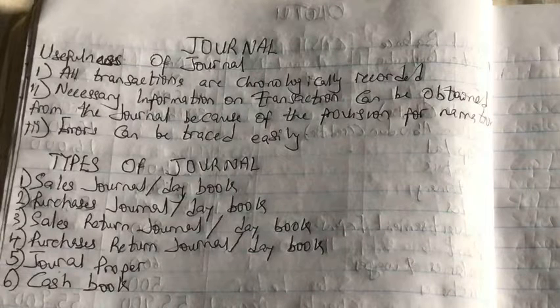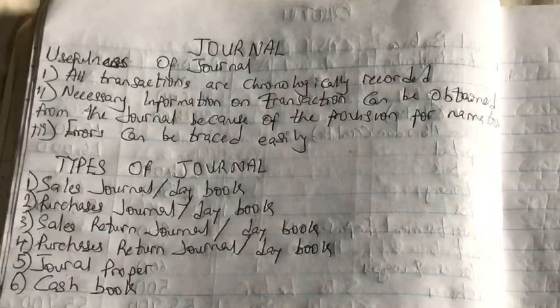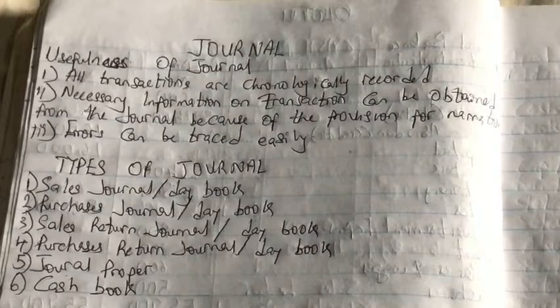So the journal has columns for date, particulars, ledger folio, debit and credit. That's basically all that you need to know concerning the definition of journal. One of the advantages of journal is that its main purpose is to provide a convenient record of transactions in chronological order. Another one is journal can reduce the risk of omission of transactions. Then another one is the explanation of the entries is made known. They call it the narrative of the journal.